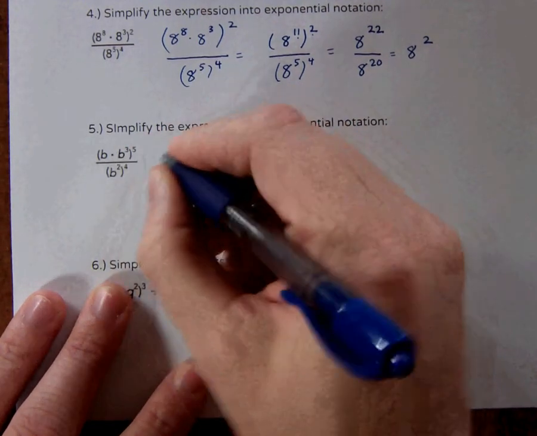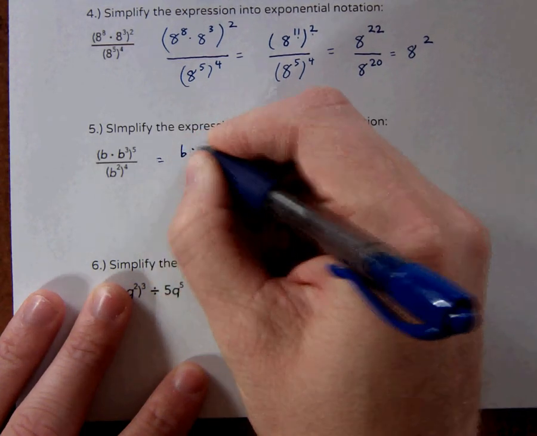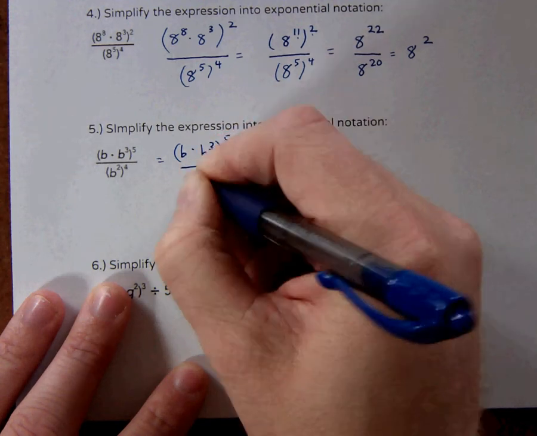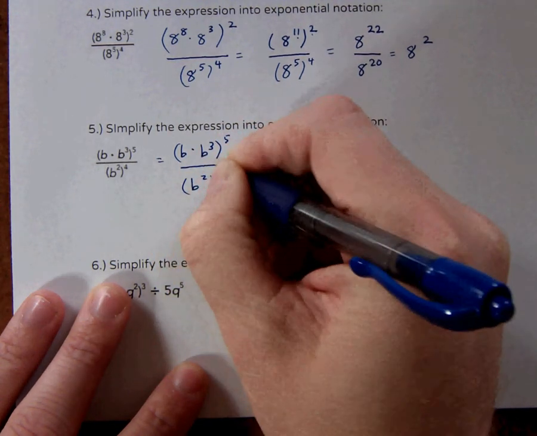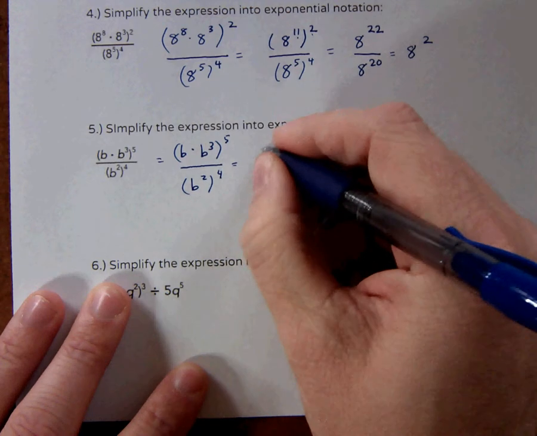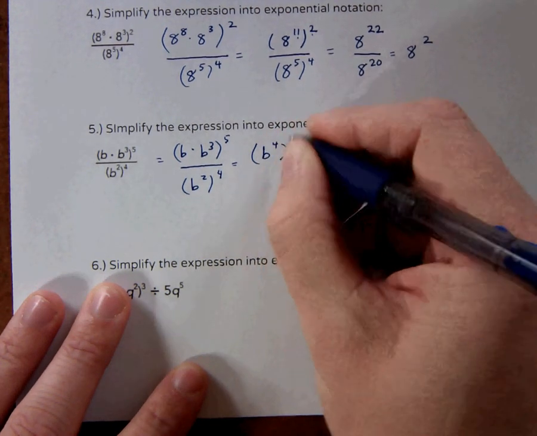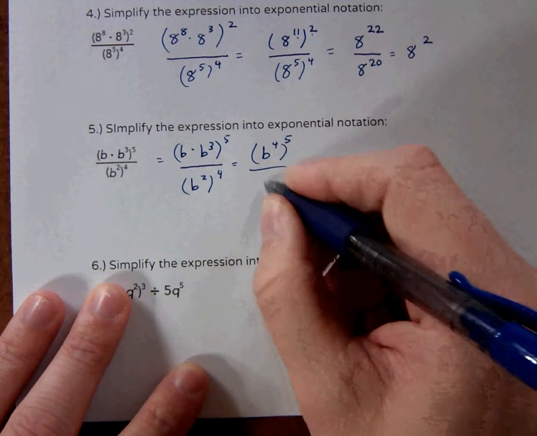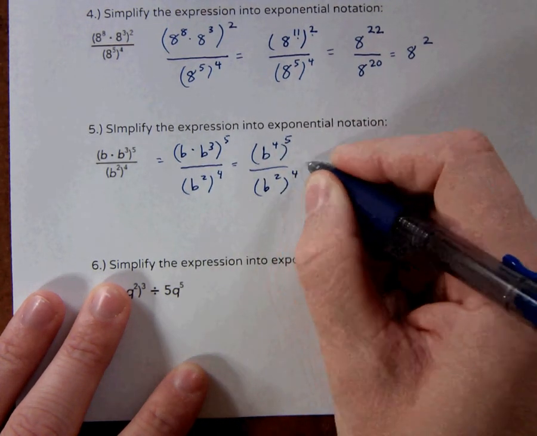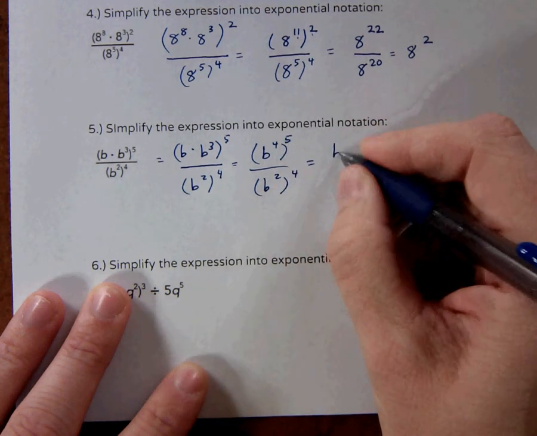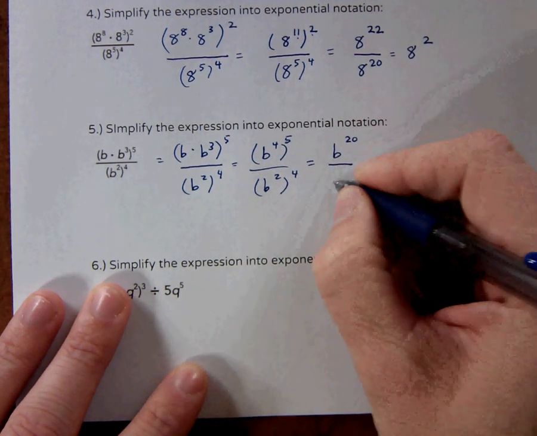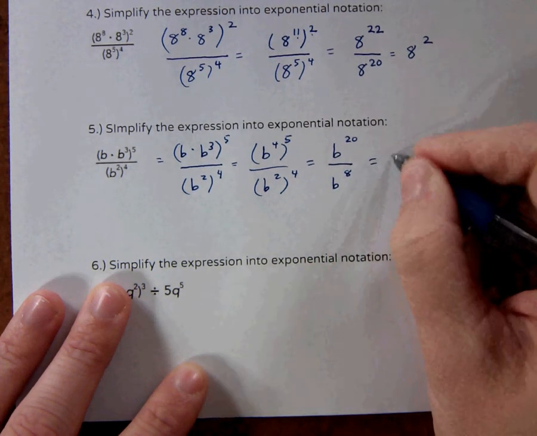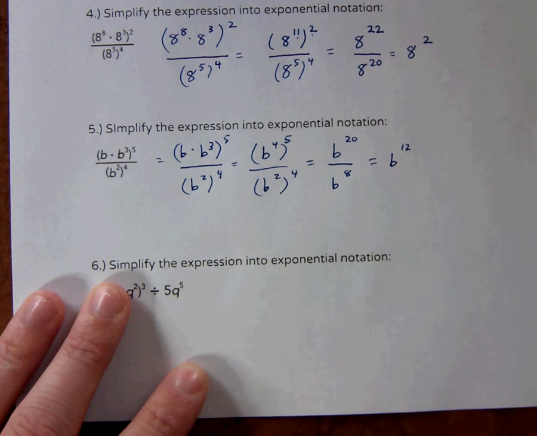So we're going to do, this is b times b cubed raised to the 5th power divided by b squared raised to the 4th power. B times b cubed is b to the 4th power, and then raised to the 5th, and then b squared raised to the 4th. 4 times 5 is 20, so b to the 20th power divided by b to the, 2 times 4 is 8. And then 20 minus 8 is 12, so this is b to the 12th power.